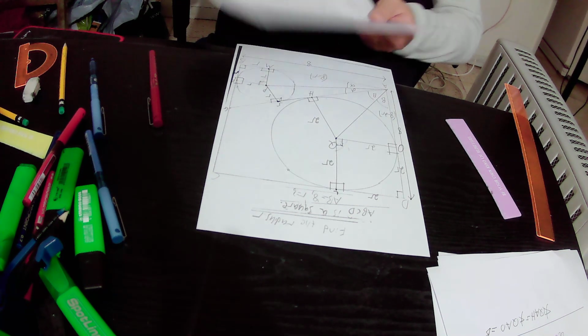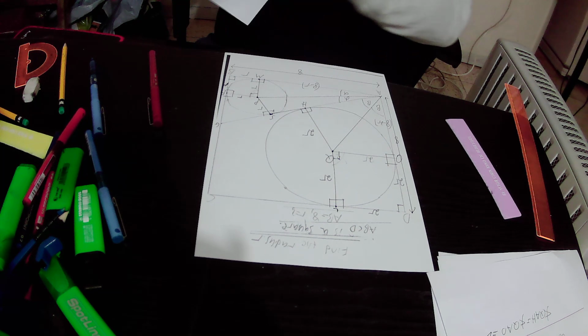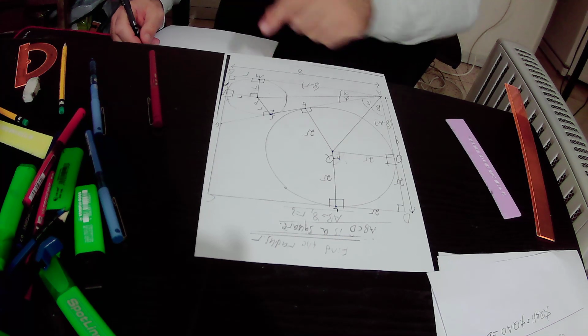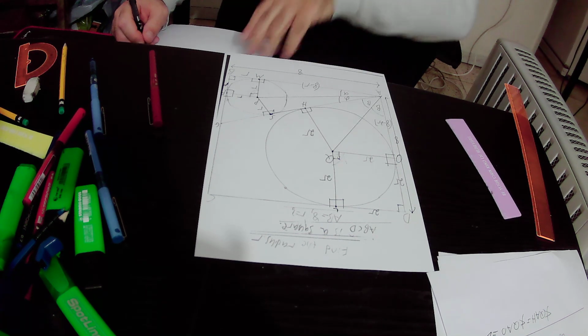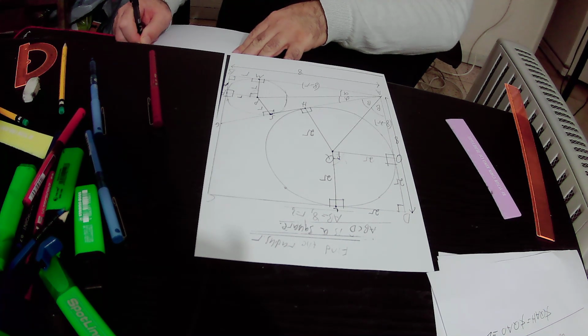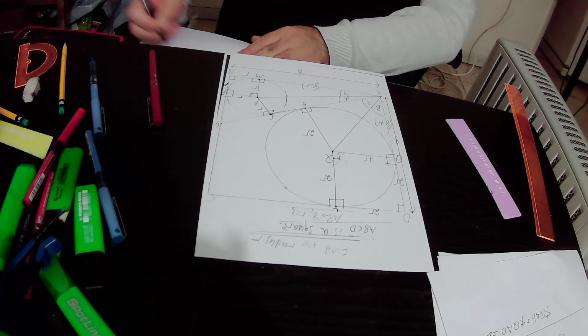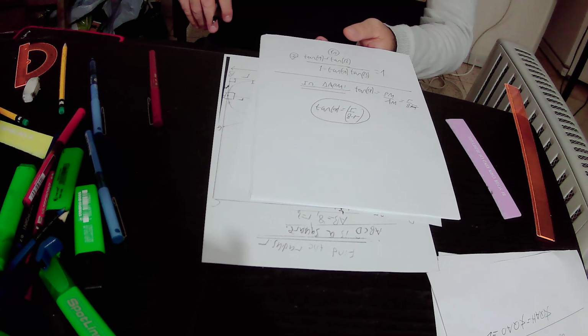I repeat, in the right triangle APM, tangent alpha equals PM over AM, but we know that PM equals R and AM equals 8 minus R. We have already found that AM equals 8 minus R, so in total tangent alpha equals R over 8 minus R.